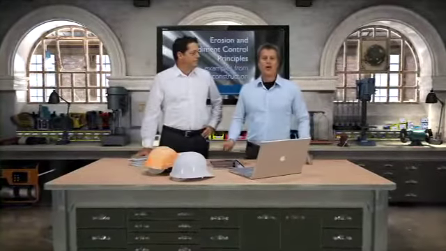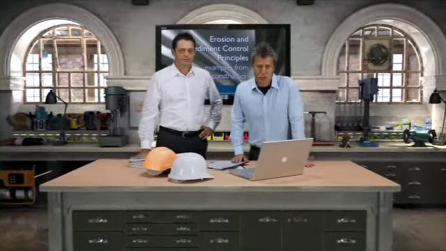Hi and welcome to Erosion and Sediment Control Principles for Road Construction. I'm Peter Cahoon and joining me is Chris Blake, Senior Environmental Specialist, Land Management with Roads and Maritime Services. Now Chris, I know that no two road construction sites are the same, but take us through a typical catchment where a road construction project might take place from top to bottom.